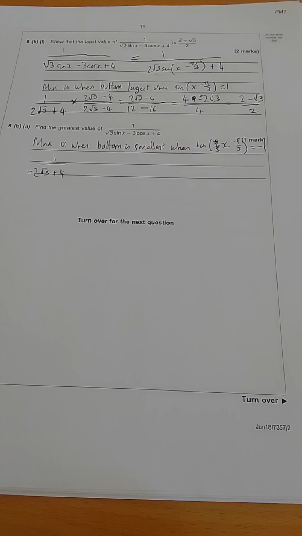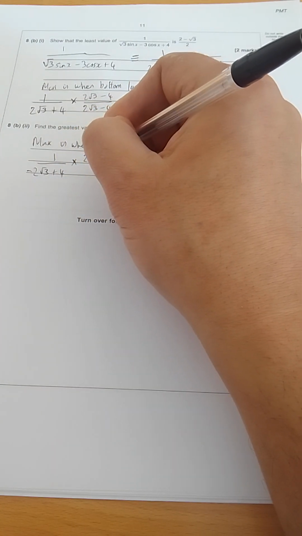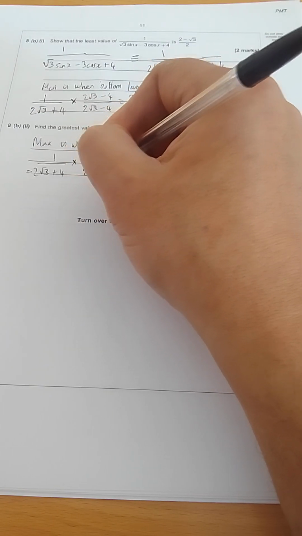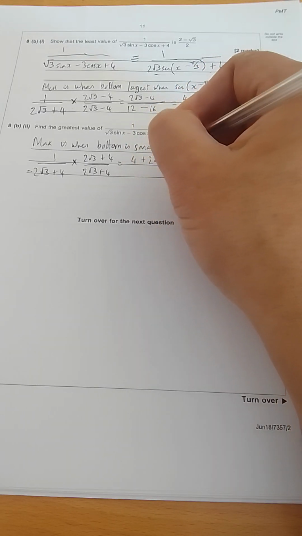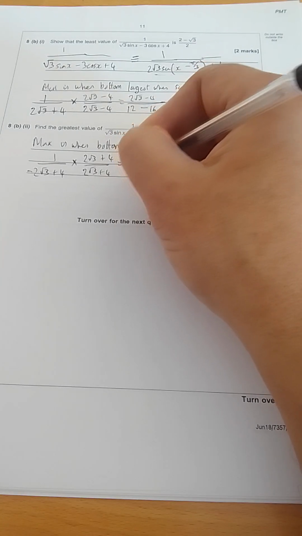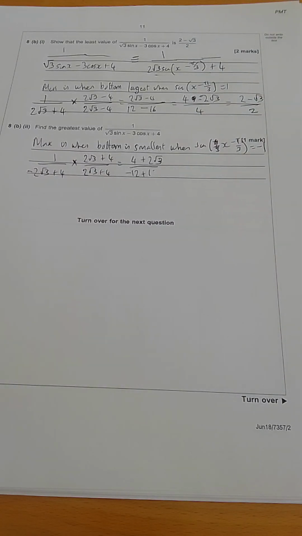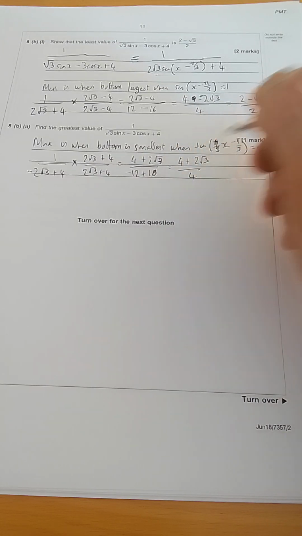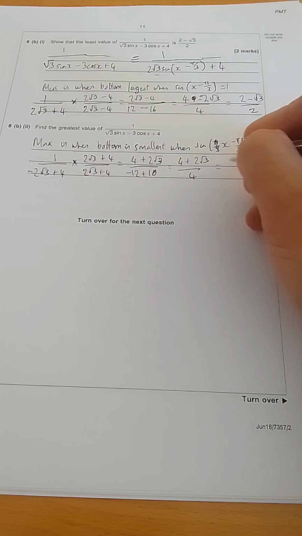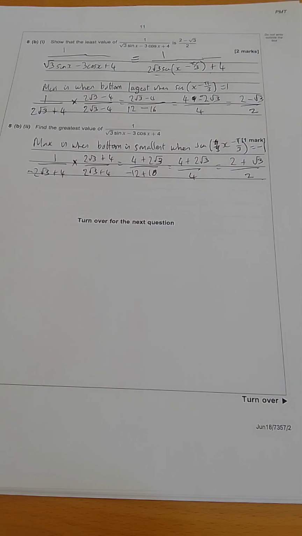And just like before, we are going to rationalise the denominator. So we're going to multiply top and bottom by 2 root 3 plus 4. This now becomes, on the top, 1 times that. I'll write it the other way around: 4 plus 2 root 3. On the bottom we have a minus 12 and a plus 16, which will give us 4 plus 2 root 3 divided by 4. And then again, if we divide top and bottom by 2, we'll get 2 plus root 3 over 2. And that completes question 8.